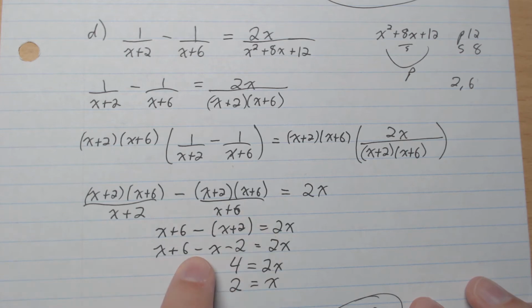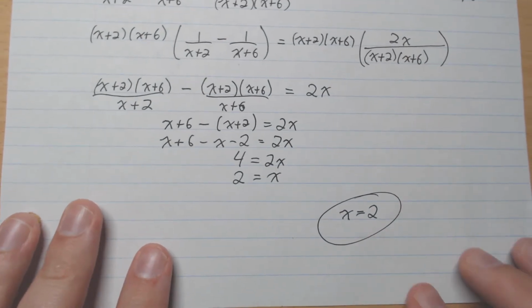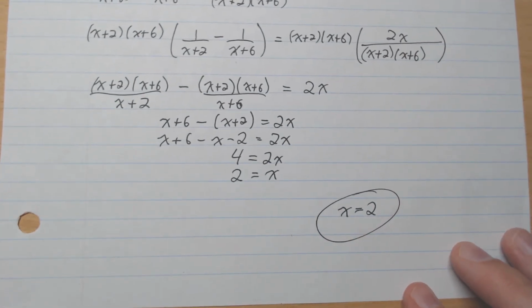Distribute the negative 1, so negative x minus 2. x minus x goes away. 6 minus 2 is 4. So 2x equals 4, or x equals 2. And so our solution is x equals 2.